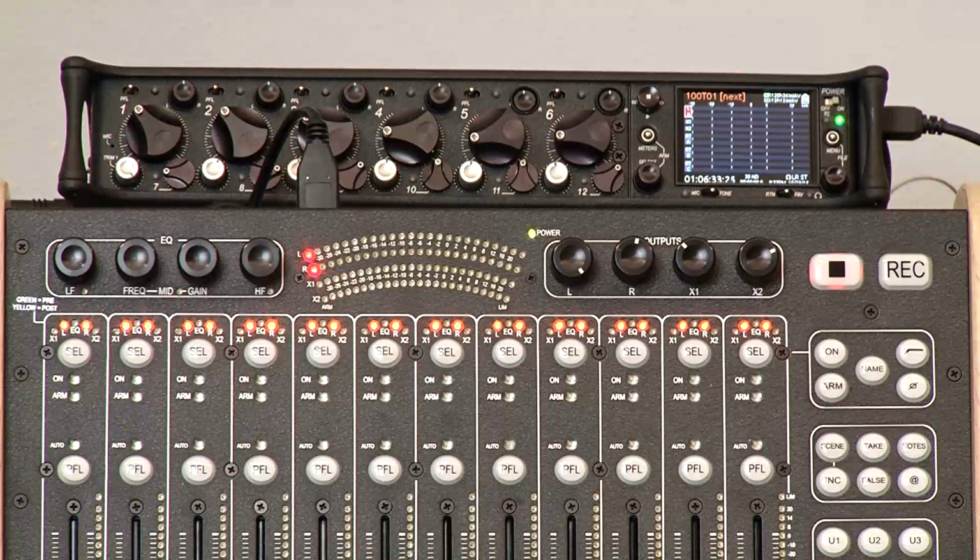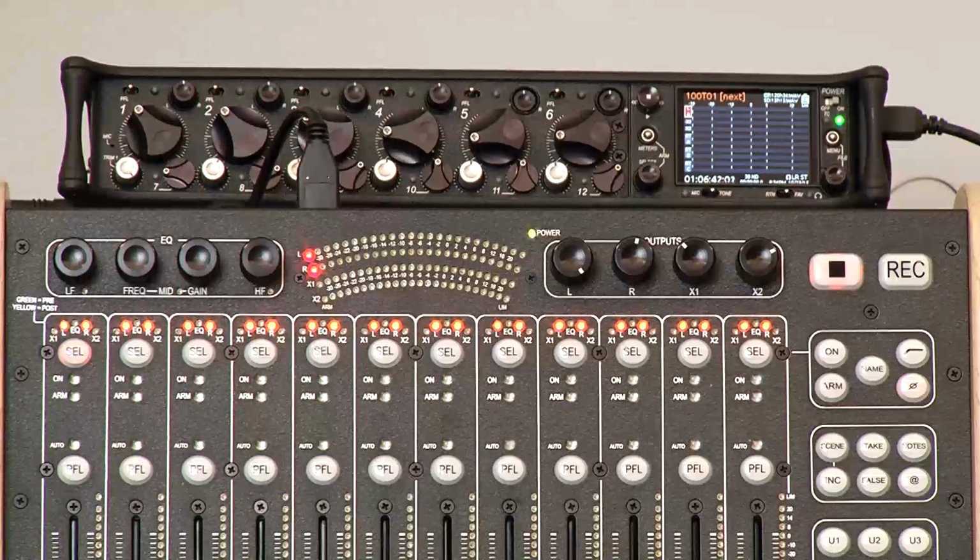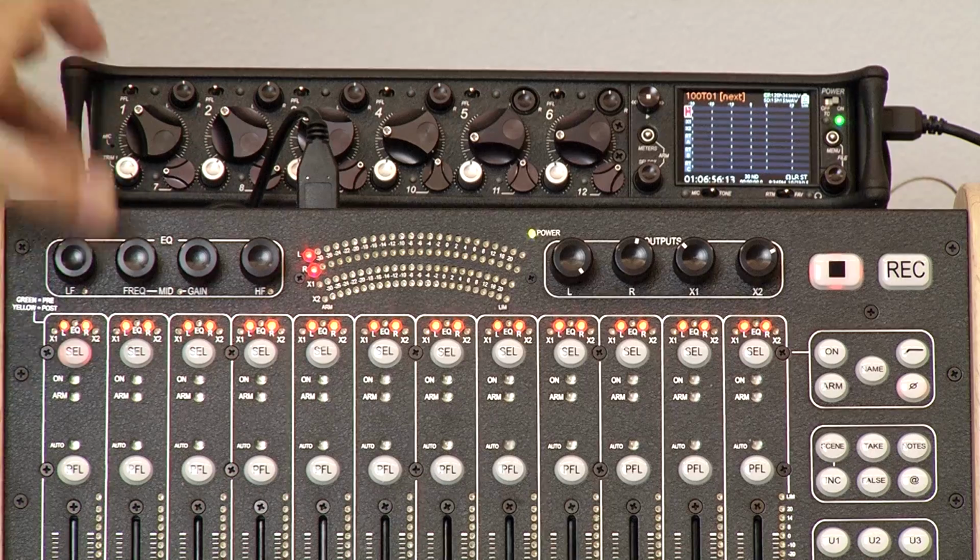So I'd like to talk about one of the key features of the CL-12, and that is the SEL button or select button. When you select a channel, you're making that input available for adjustment, and there's many parameters that you can adjust once that select for that channel is selected. So let's take a look at a few of those things. I've activated the channel. I can deselect it just by pressing again, but let's activate it.